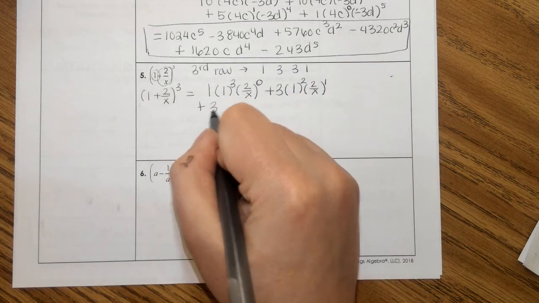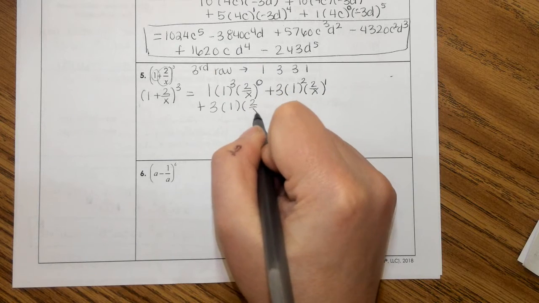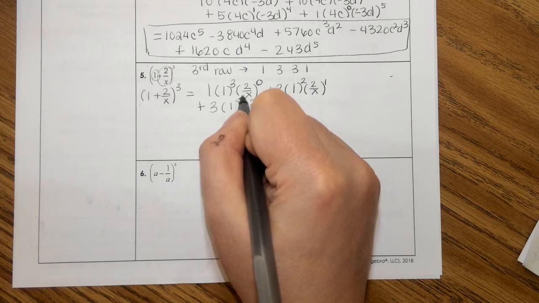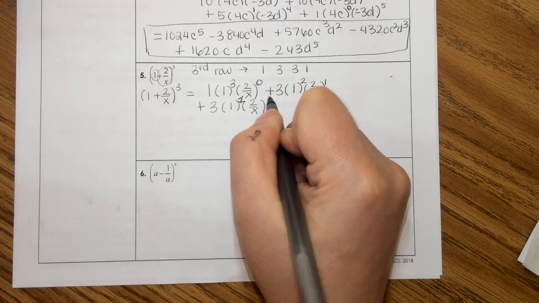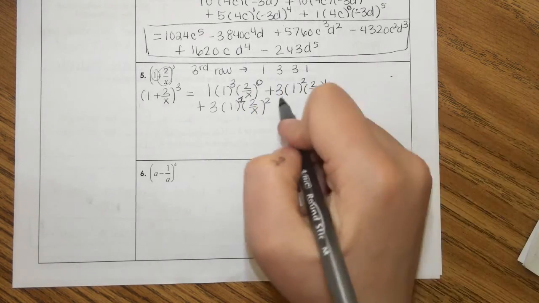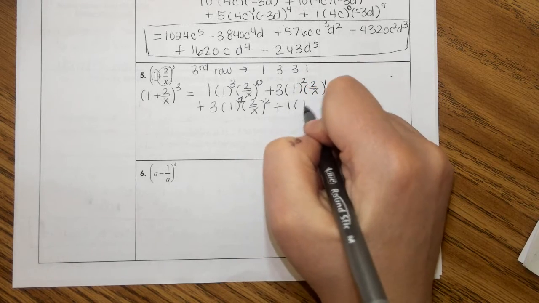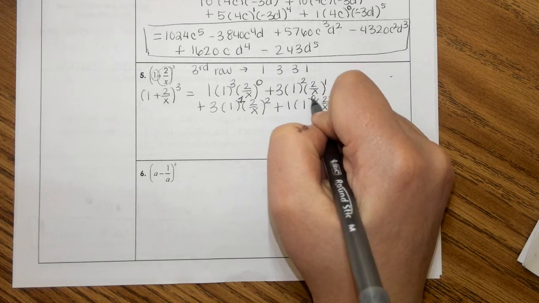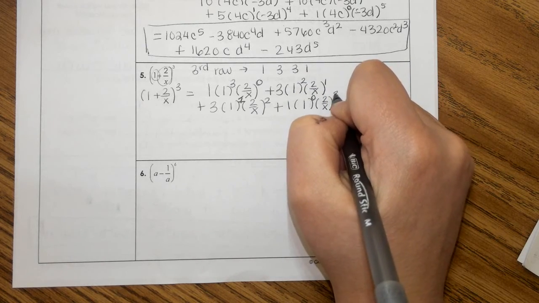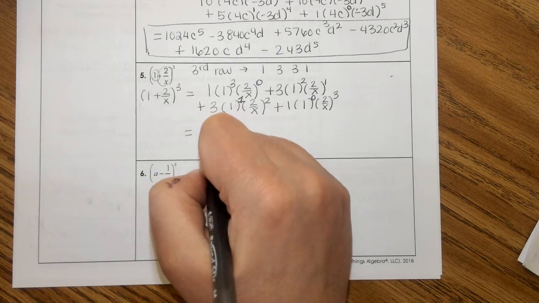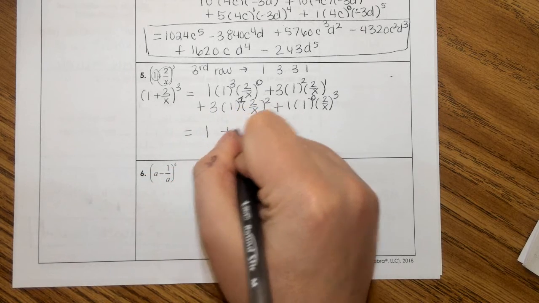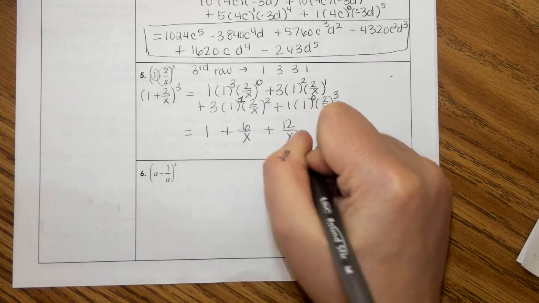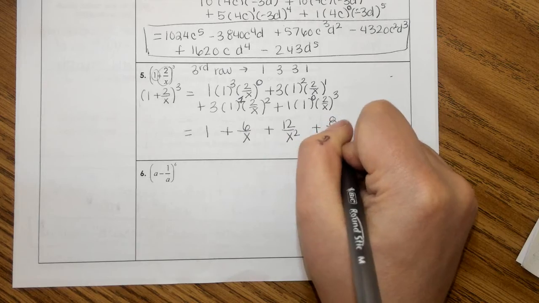Plus our next coefficient. We will have 1 here, and we will have 2 on the 2 over x. And then our last term will be 1 times 2 over x. This will be to the power of 0, and this is to the power of 3. When we clean this up, we have 1 plus 6 over x plus 12 over x squared plus 8 over x cubed.